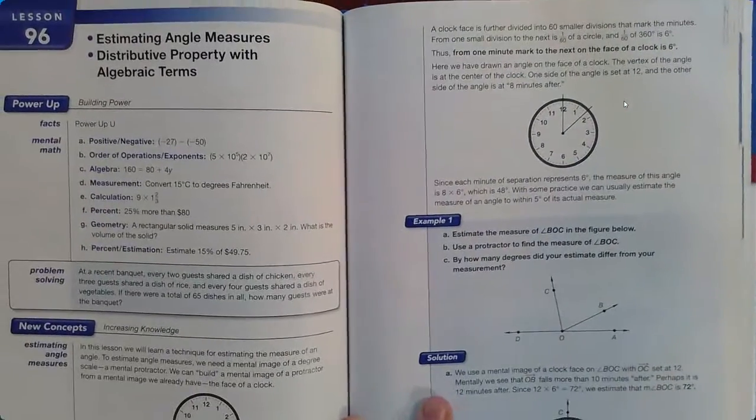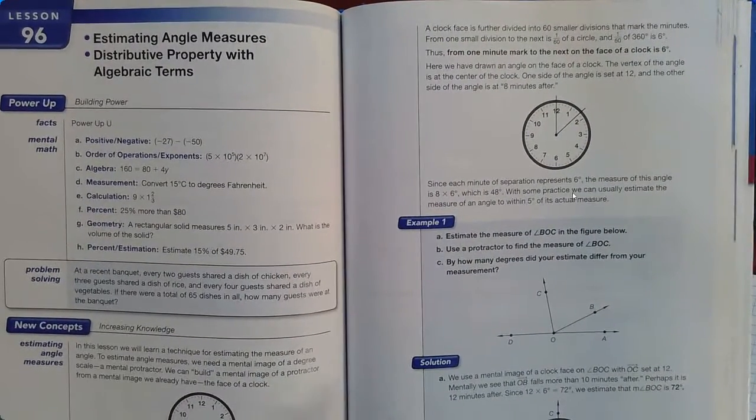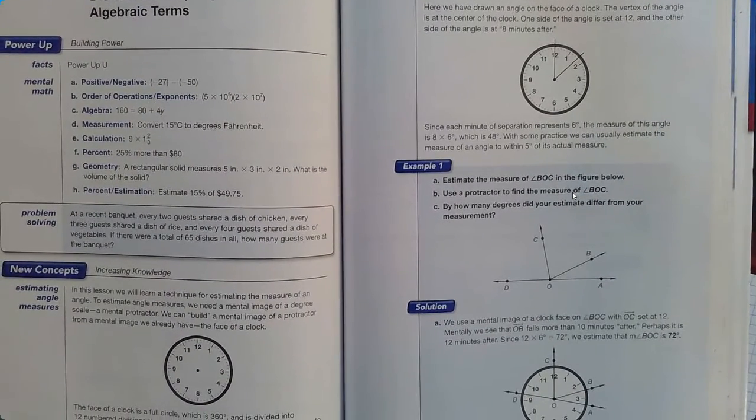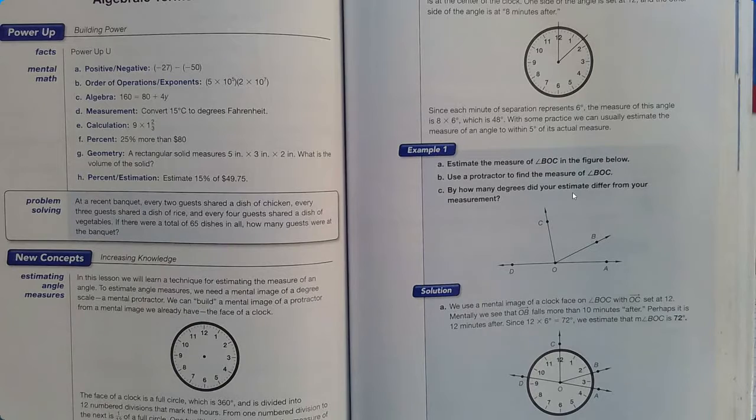So, estimating angle measures, distributive property with algebraic terms. Now, what does that mean? In this lesson, we will learn a technique for estimating the measure of an angle. To estimate angle measures, we need a mental image of a degree scale, or a mental protractor.